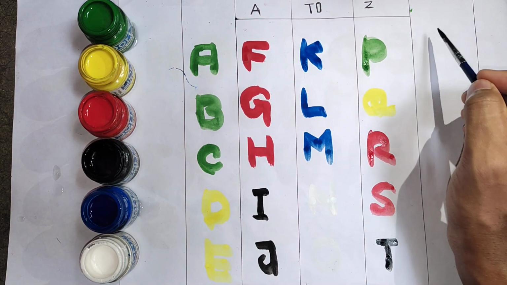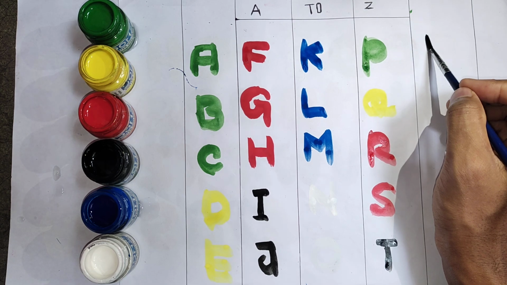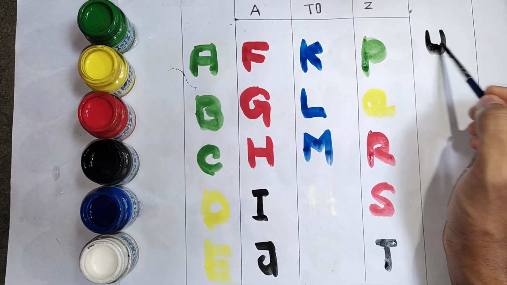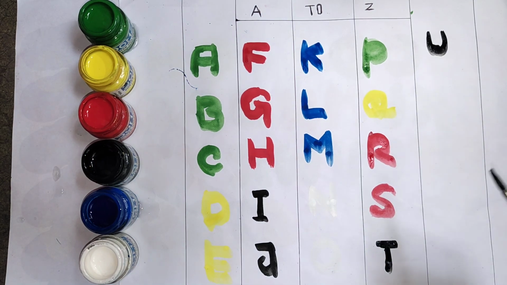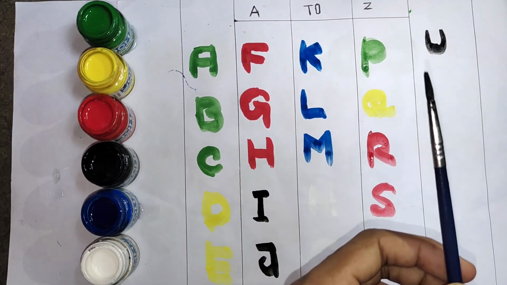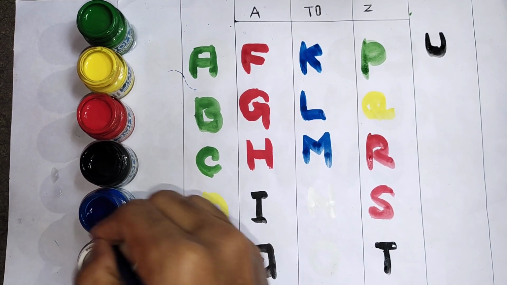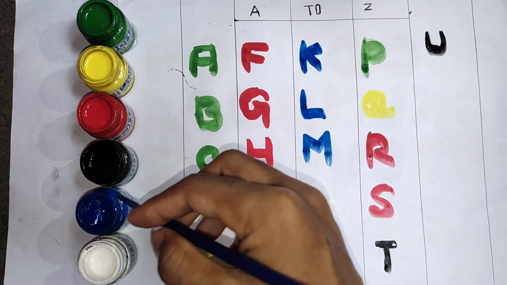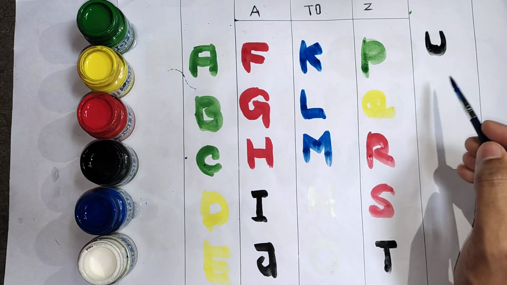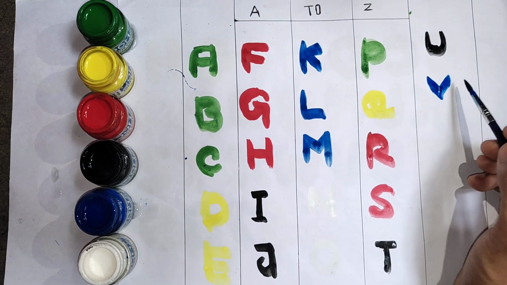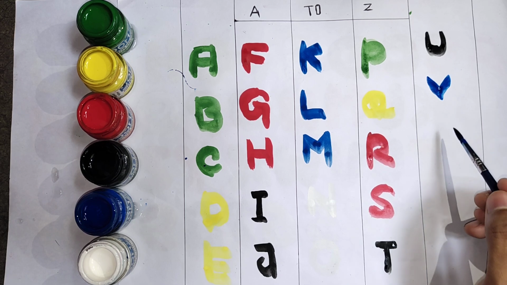Kids, now we using again black color and draw U. U for umbrella. Kids, now we using blue color and draw V. V for van.